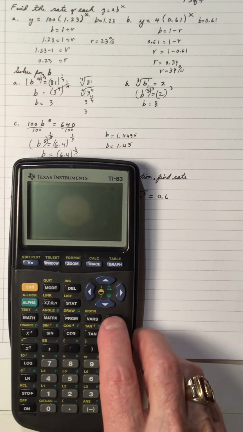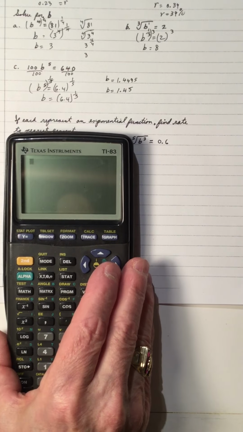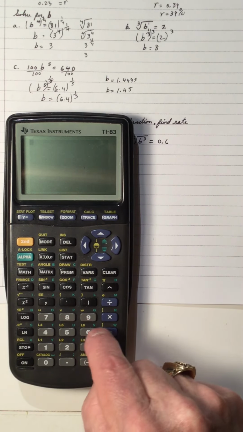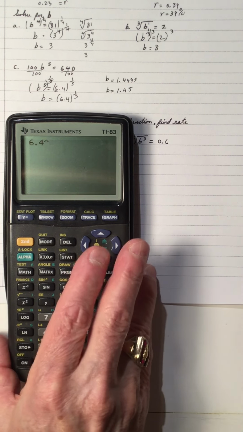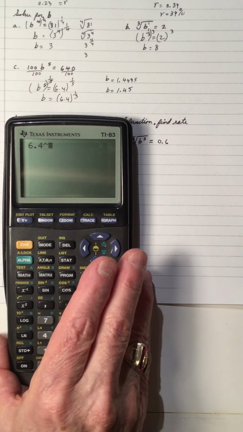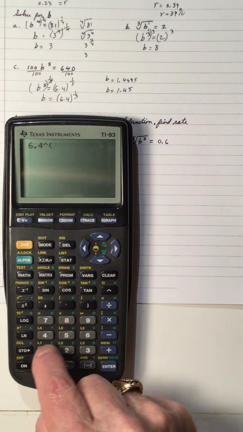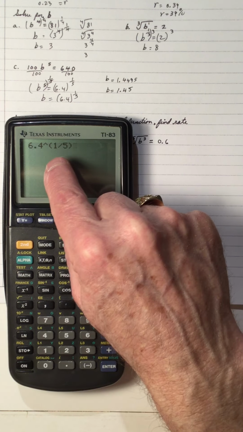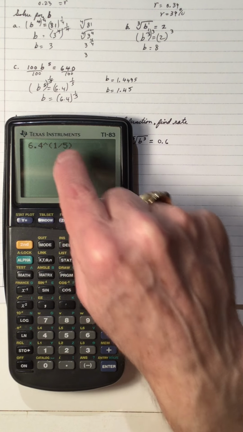Let me make sure it's on. So move this up. So we have 6.4, power button, and we could go 1/5 or we could go 0.2. Let me go 1/5 first. If I go 1/5, I've got to go bracket 1 division 5 bracket, so that's enclosed in a bracket. So that's 1/5, which is 0.2.